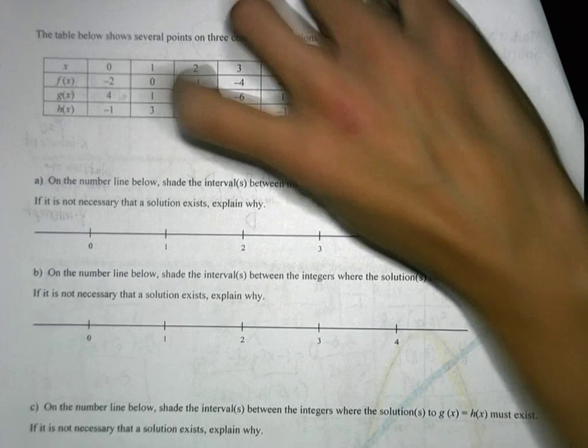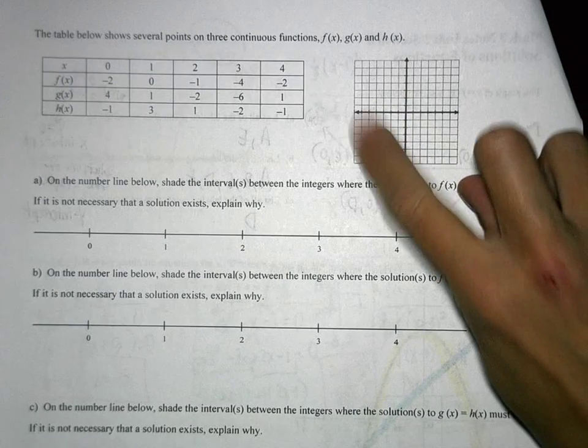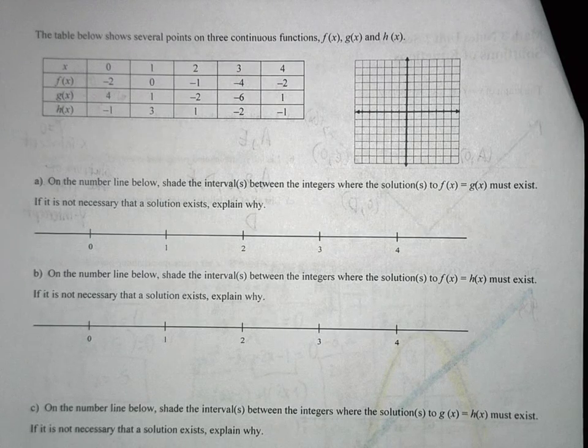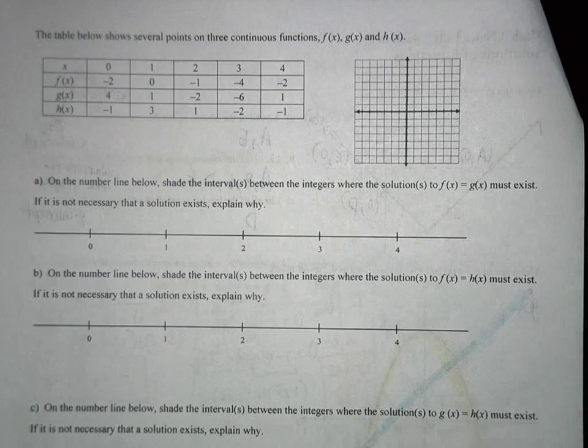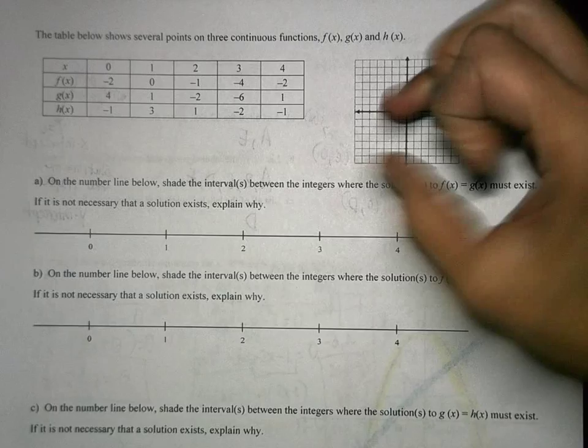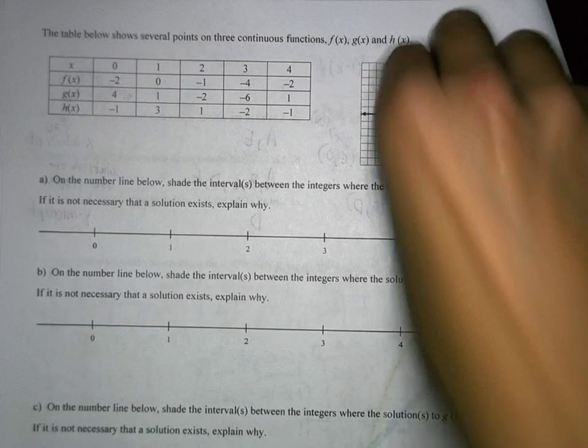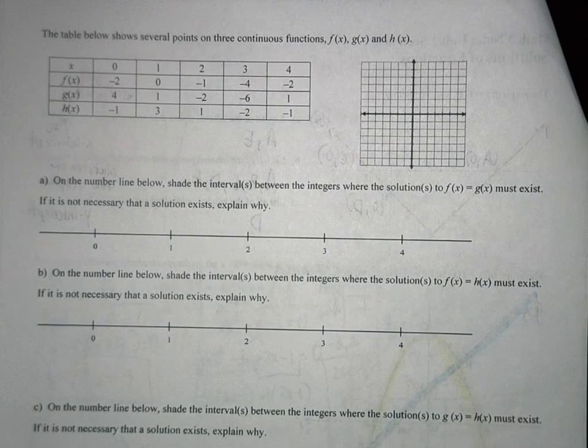And we could plot all these points over here on this graph, and you'd connect the dots. But it ends up being a very tiny, small picture, and it's really hard to see what's going on. So I'm going to teach you what I think is the easiest way for doing this. Okay, so are you guys ready?